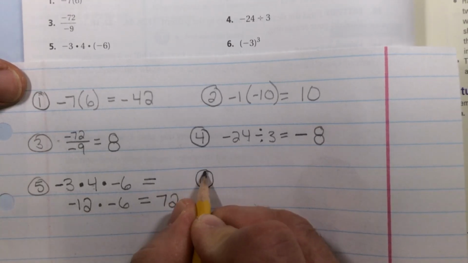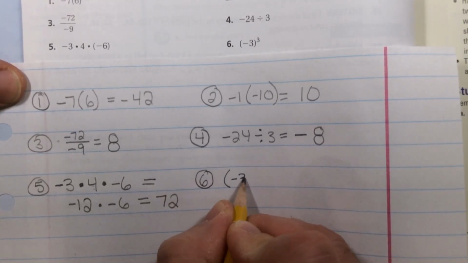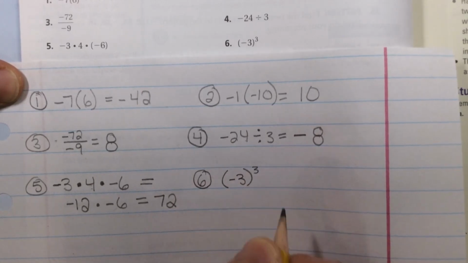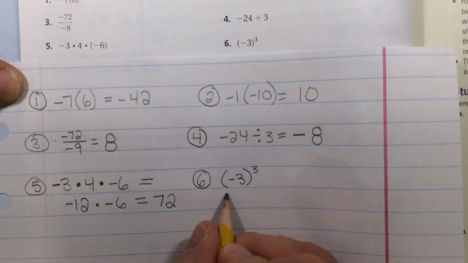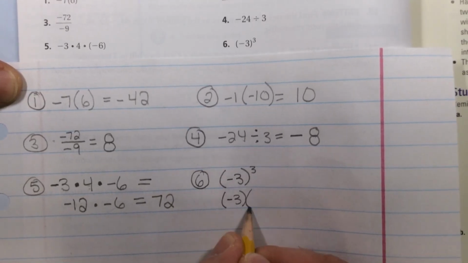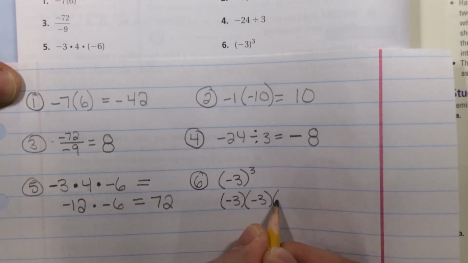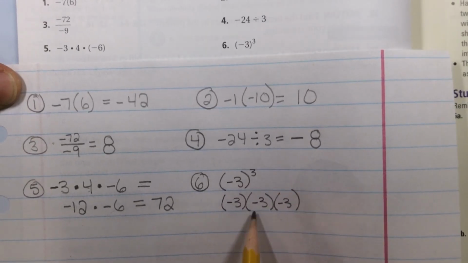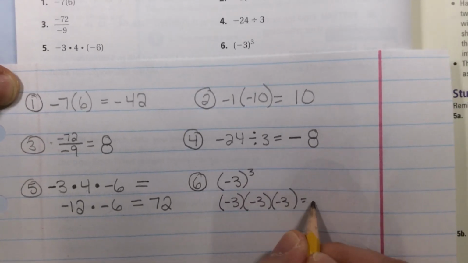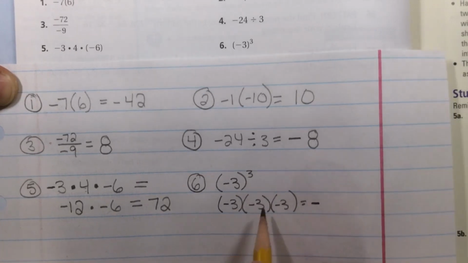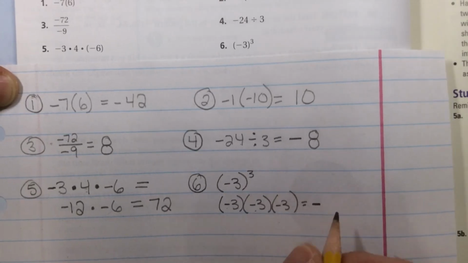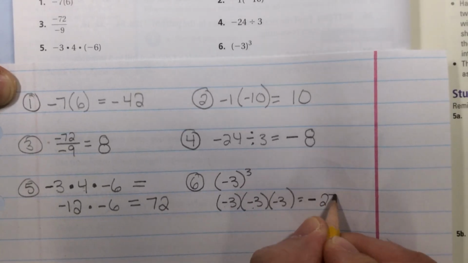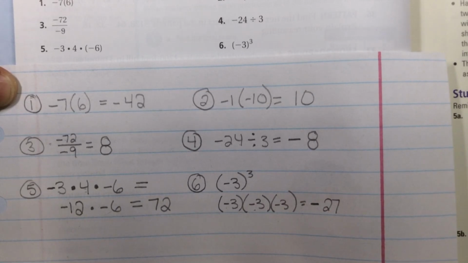Number 6, the parentheses are important here. Negative 3 to the third power. It means that applies to everything in the parentheses. So negative 3 times negative 3 times negative 3. An odd number of negatives means we're going to have a negative. Negative 3 times negative 3 is positive 9. Positive 9 times negative 3 is negative 27. So negative 27.